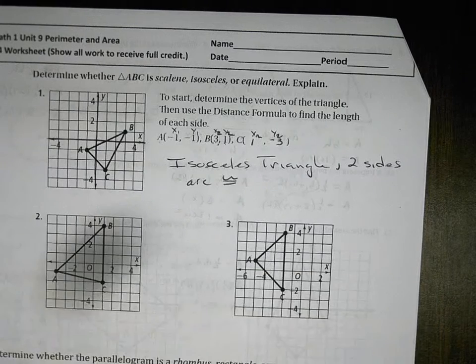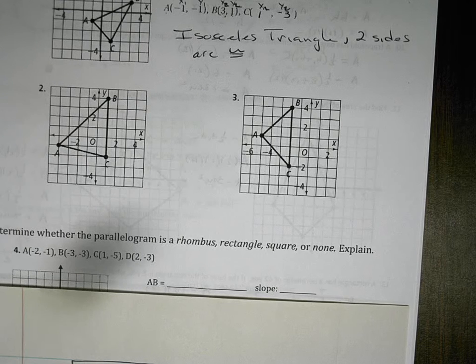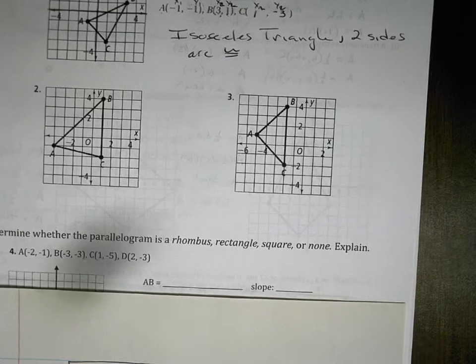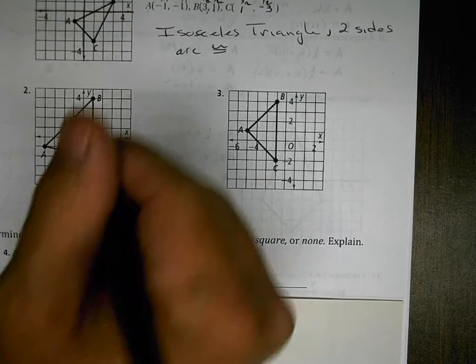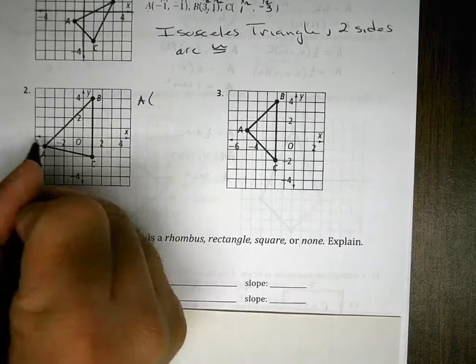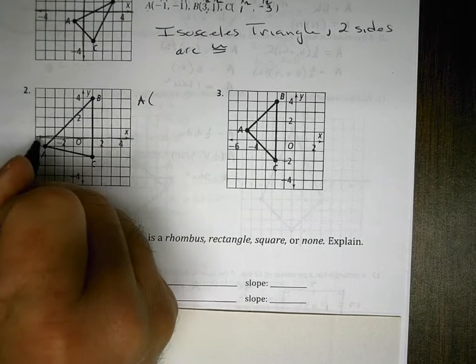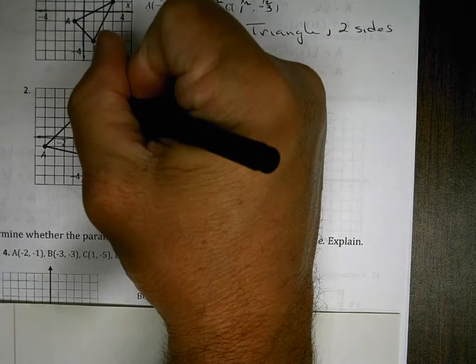All right, so I'm going to leave 1 and 2 for you to do. Those are the same thing, except you have to discover A, B, and C on your own. I'll help you with number 2's A, B, and C. On these, I always think it's a good idea to identify your axes because for me they're a little hard to see.